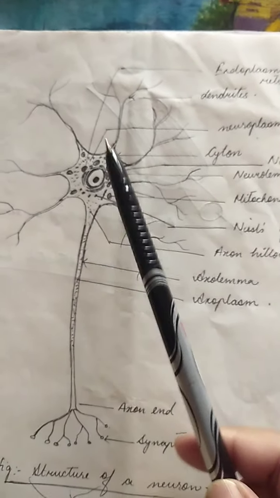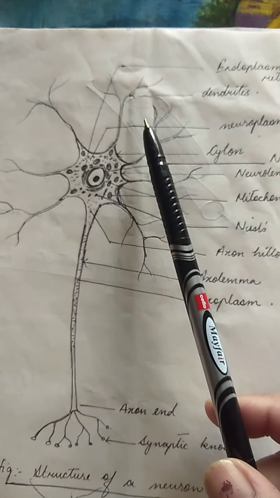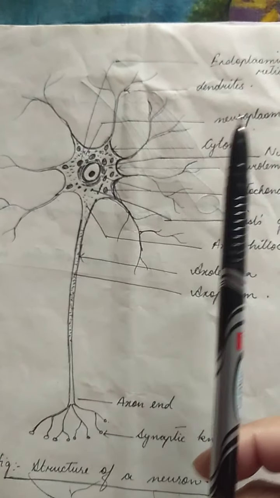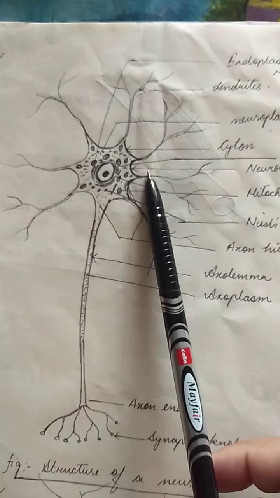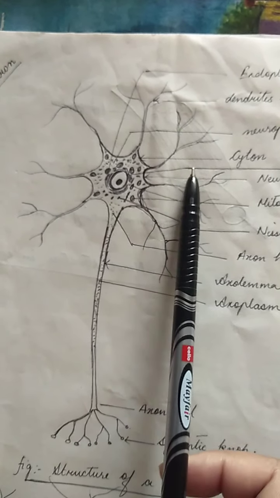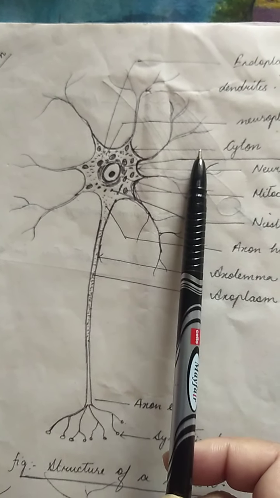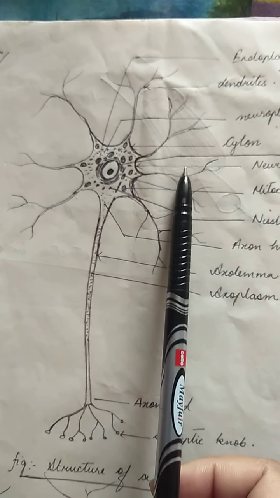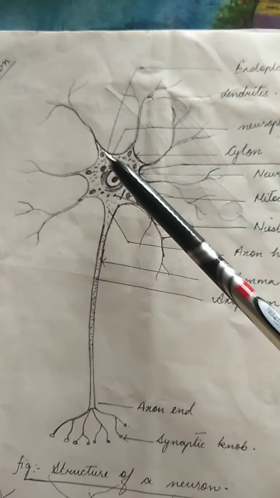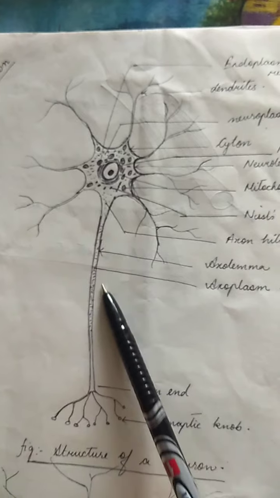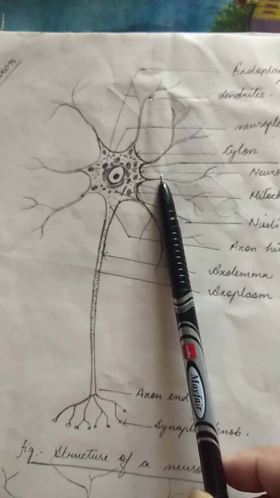The cytone or the cell body gives off nerve processes or cytoplasmic processes. These nerve processes are of two types: dendrites and axon. The cytone gives off one or more small-sized, highly branched cytoplasmic processes called dendrites or dendrons that propagate the electrochemical stimulation received from other neural cells to the cell body and then to the axon. It contains neuroplasm with neurofibrils and Nissl granules.